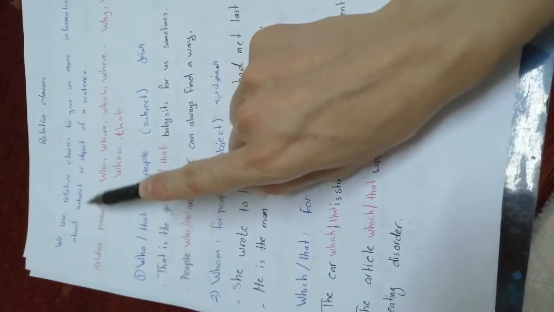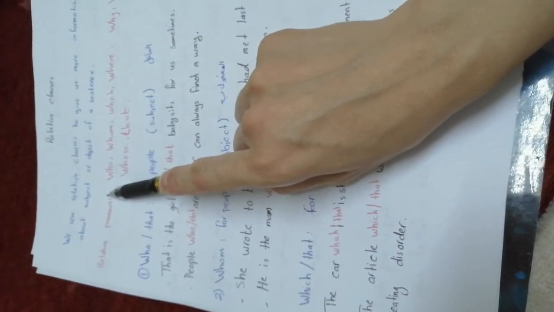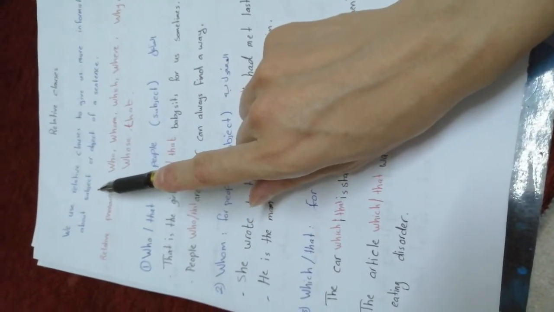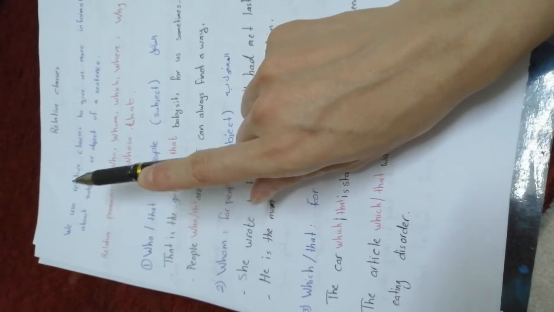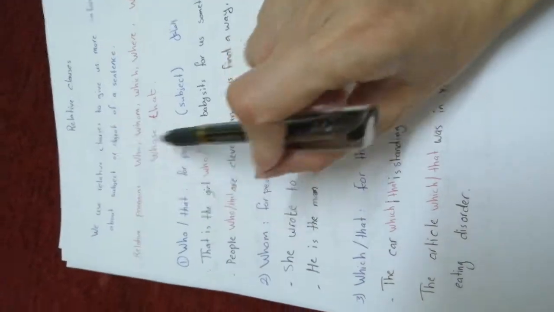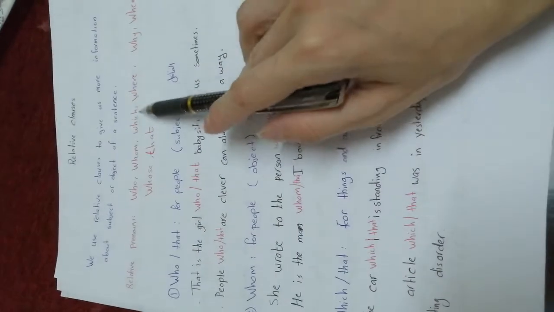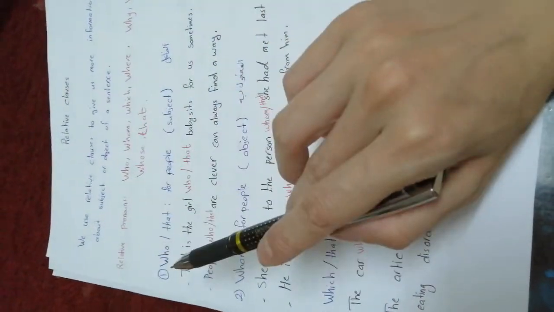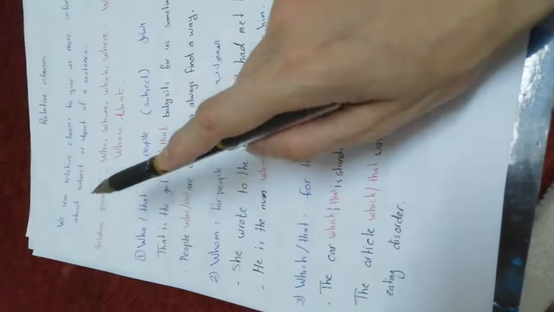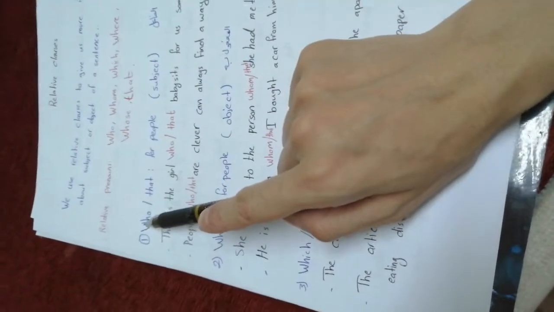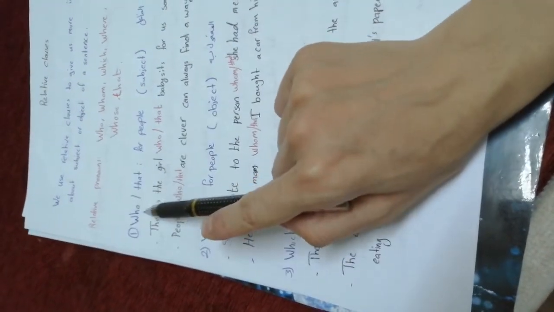We have relative pronouns and we have uses of the relative pronouns. We want to classify each of them separately, okay? The relative pronouns are who, whom, which, where, why, when, whose, and that. Now we want to classify them individually, when we use each of them. The first one we want to talk about is who وذات.